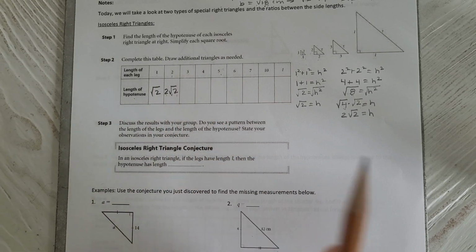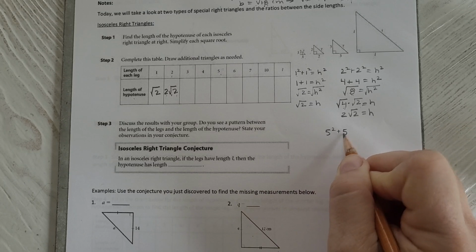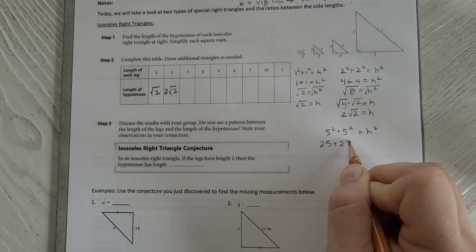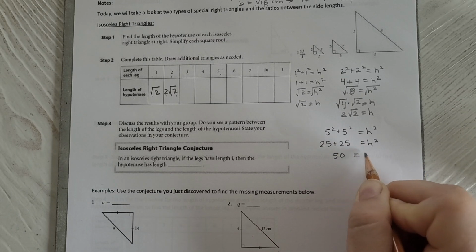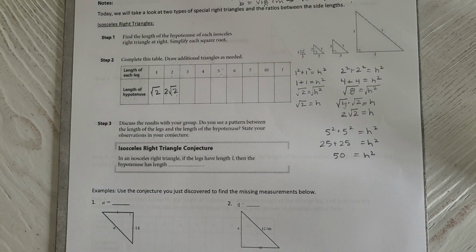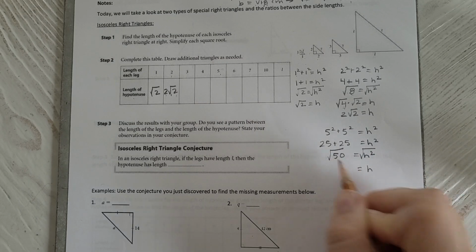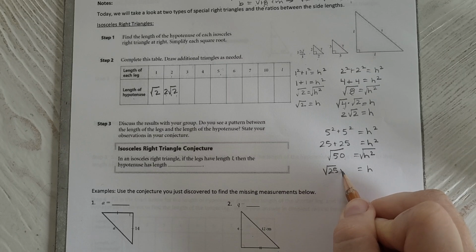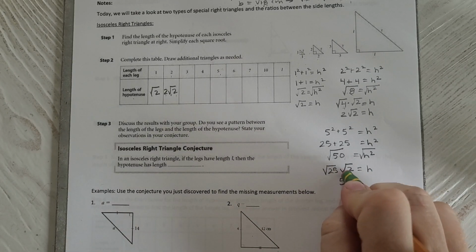Let's do 5, just to mix it up a little bit. So 5 squared plus 5 squared is h squared. Again, I'm going to use my Pythagorean theorem, square it, and then add. And then taking the square root of both sides, to break up the square root of 50, it's the square root of 25 times 2. And so that simplifies to 5 root 2.